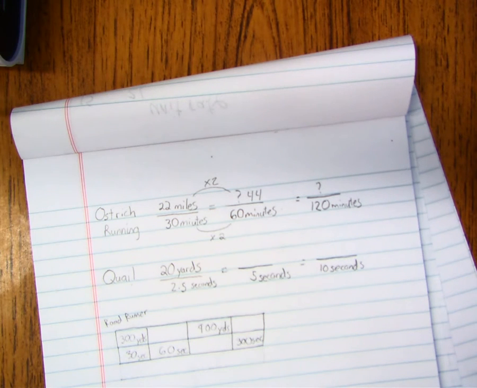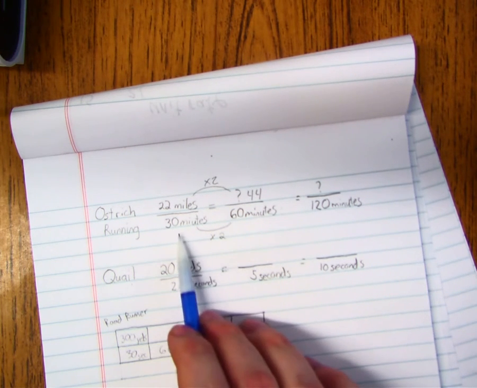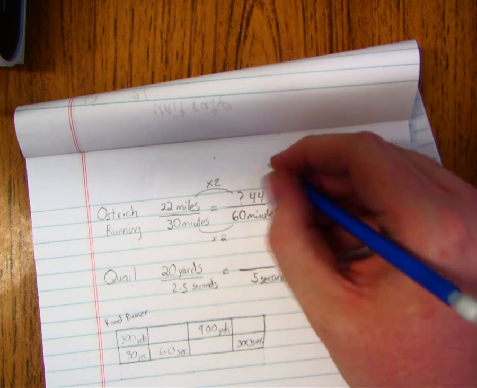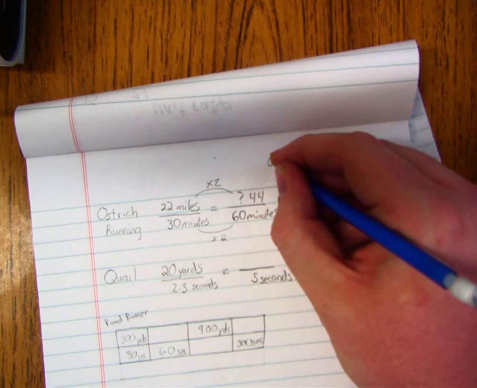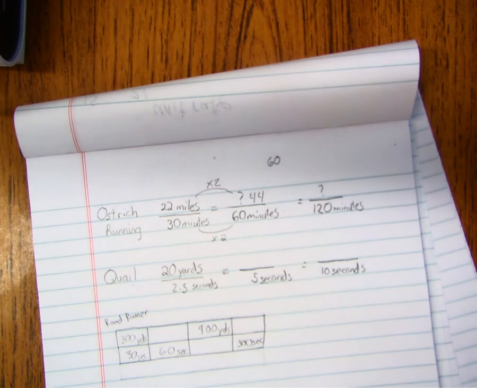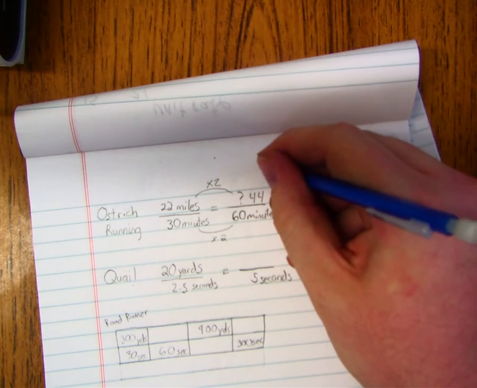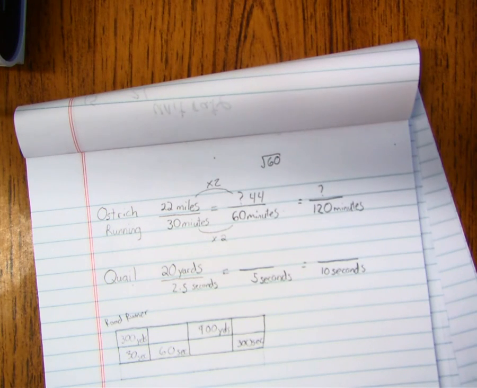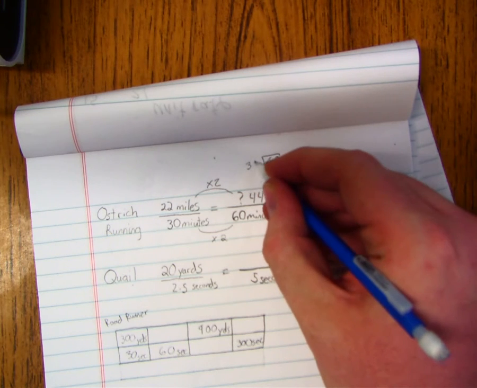Now, if you ever find yourself getting a scaling factor that's going to be a little hard to find, say we didn't know it was going to be 2, we could say, alright, well, we're going from a smaller number to a bigger number. So if it does have a good scaling factor, we're going to multiply by something. And let's see, what are we going to multiply by? Well, what we can do is we can take our bigger number, in this case, which is 60, and we're going to end up dividing it by 30.